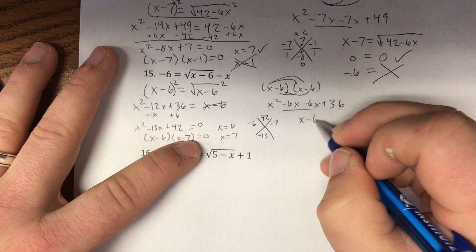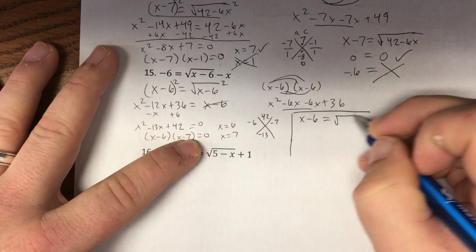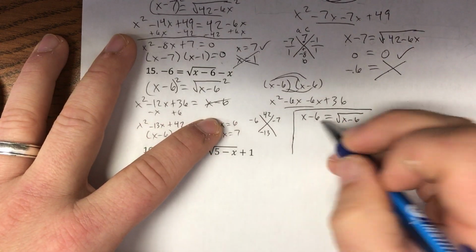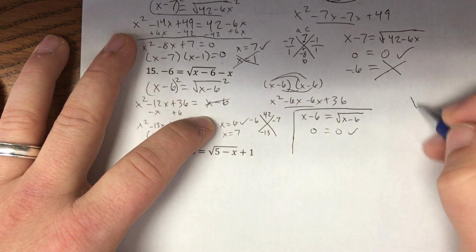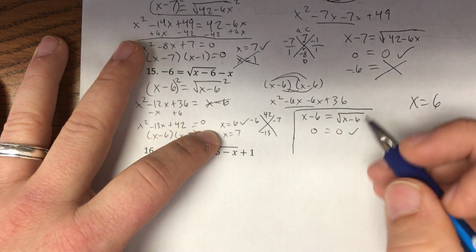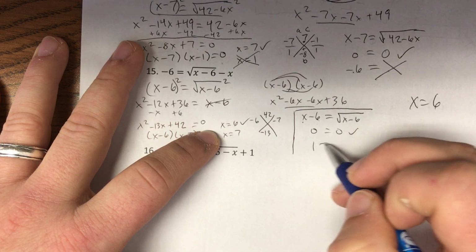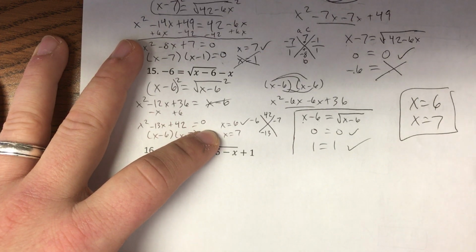And so x minus 6 is equal to square root of x minus 6. And so for 6, 6 minus 6 is 0. 0 equals 0. Check. X equals 6. For the 7, 7 minus 6 is 1. Square root of 1 is 1. 1 equals 1. That checks as well. X equals 7. So both are correct answers.